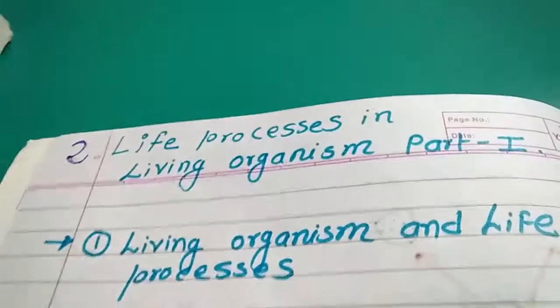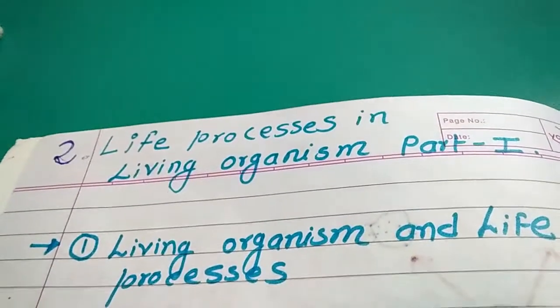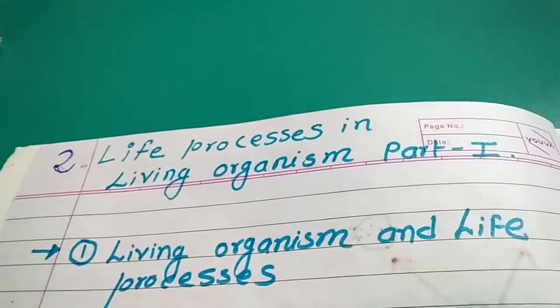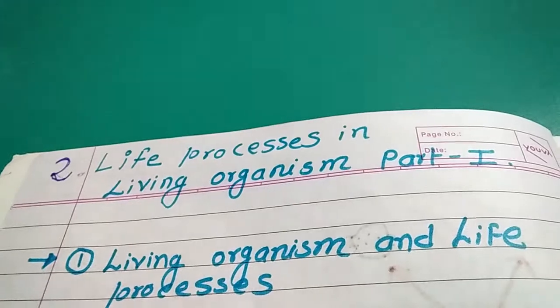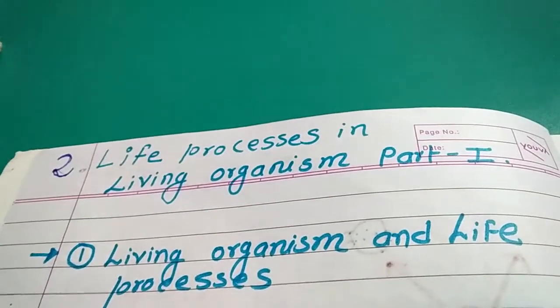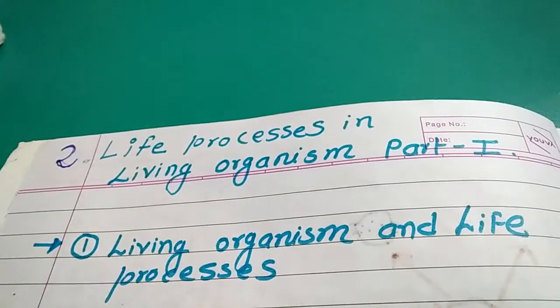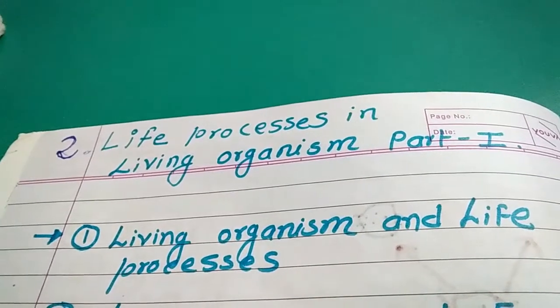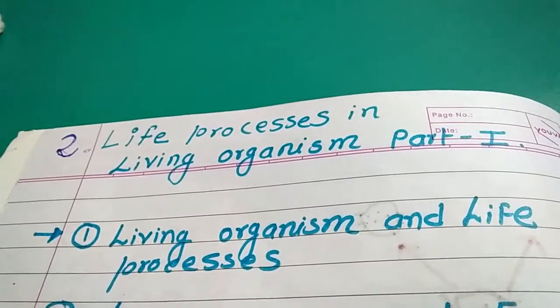So students, today we are going to learn about lesson number 2 in Science 2, that is, life processes in living organisms, part 1. In this chapter we are going to study how energy is produced from foodstuff.